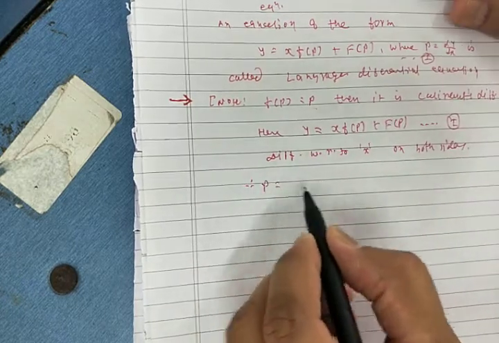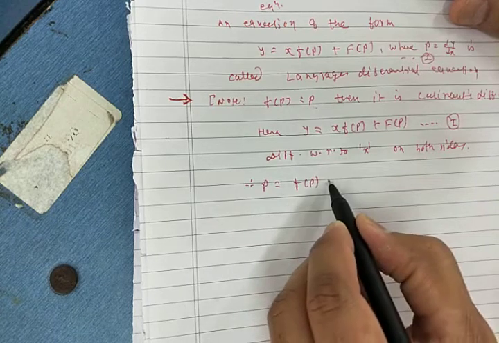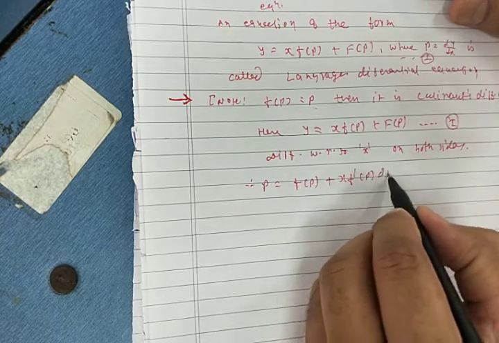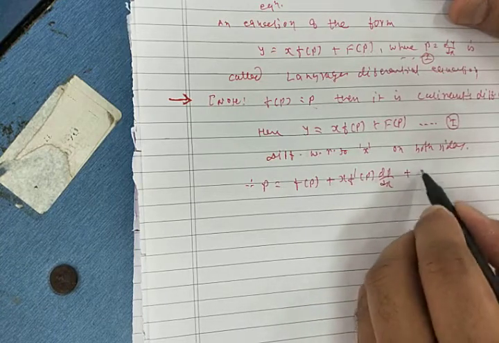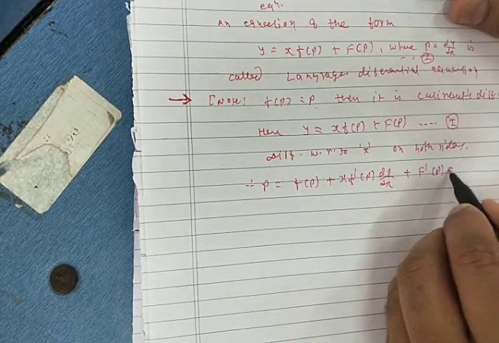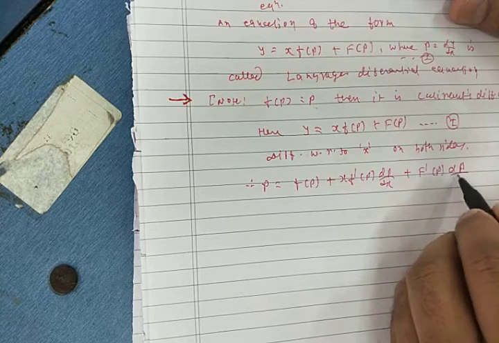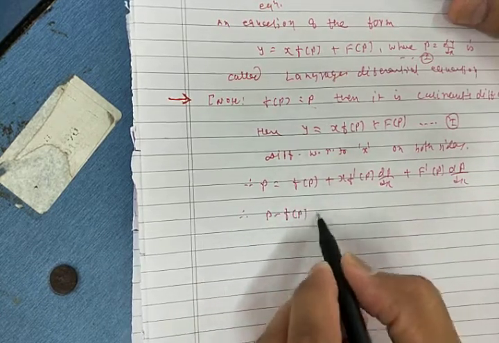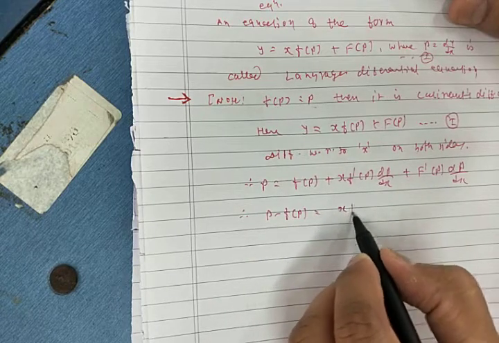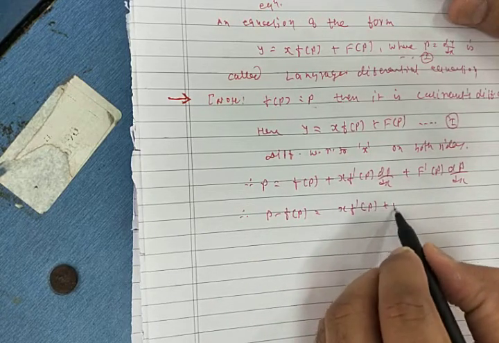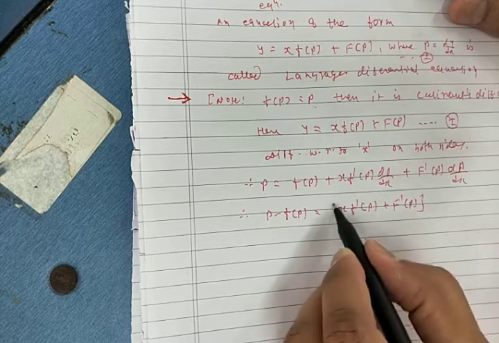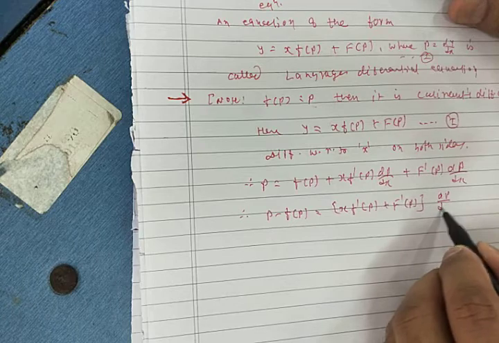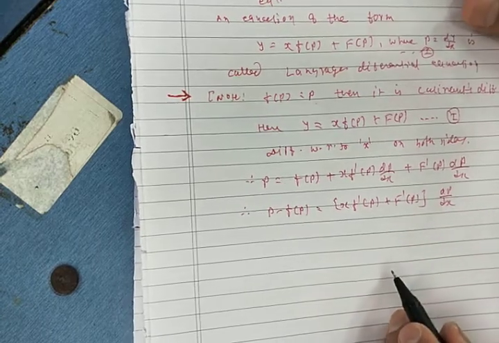So what we get, p is equal to f of p plus x f dash p dp by dx plus capital F dash p into dp by dx. So take p minus f of p on left hand side, x f dash p plus capital F dash p into, take dp by dx common. Clear? This is the case.